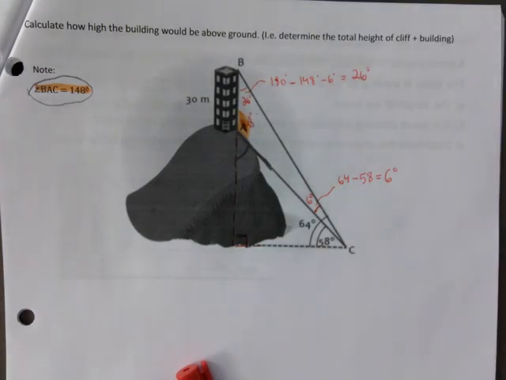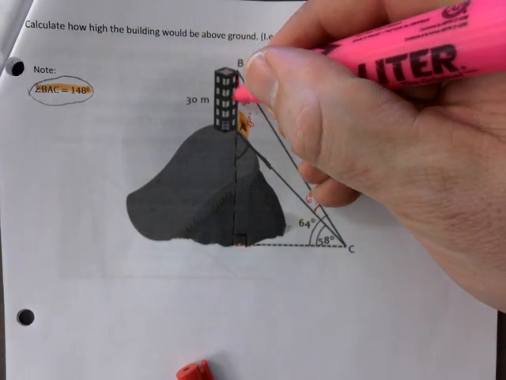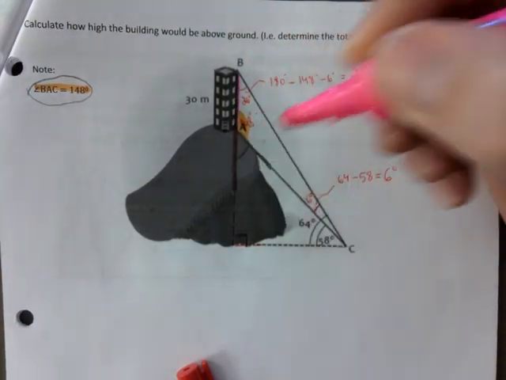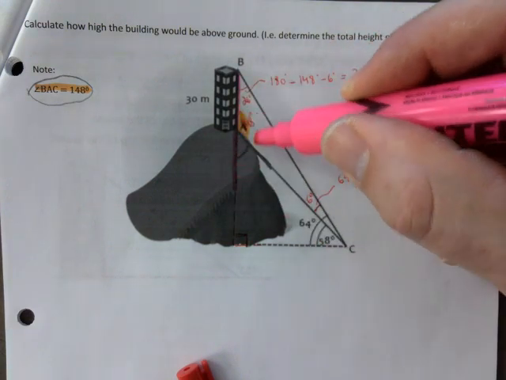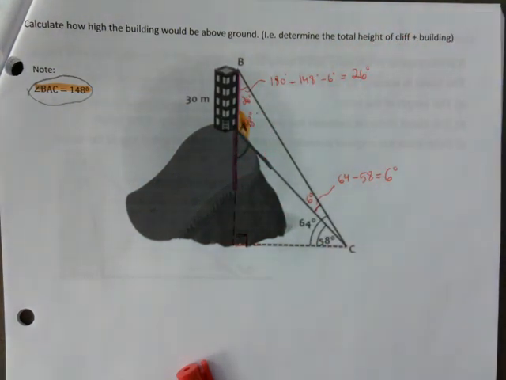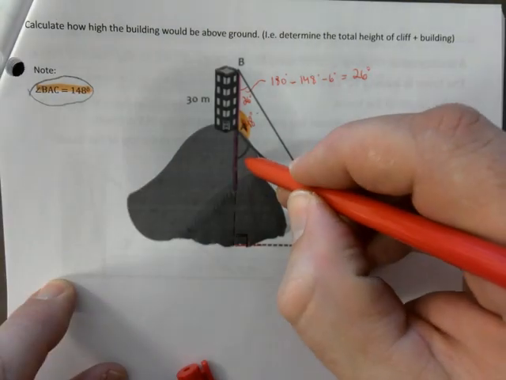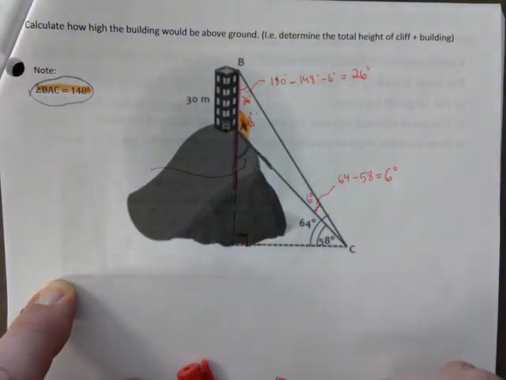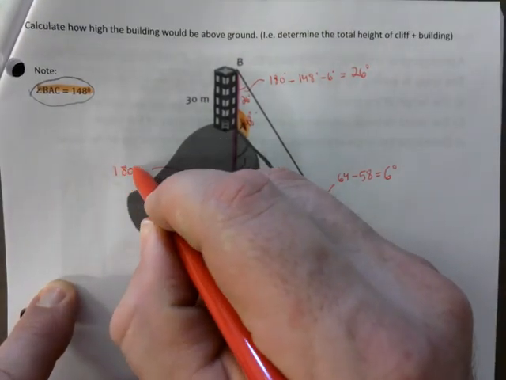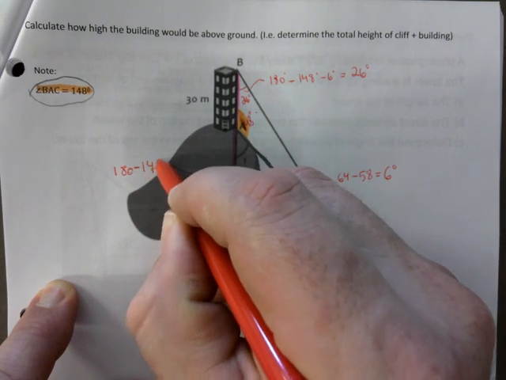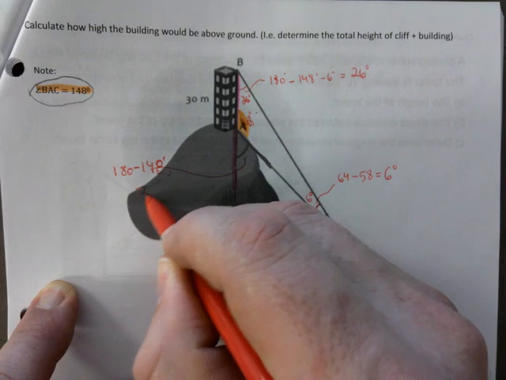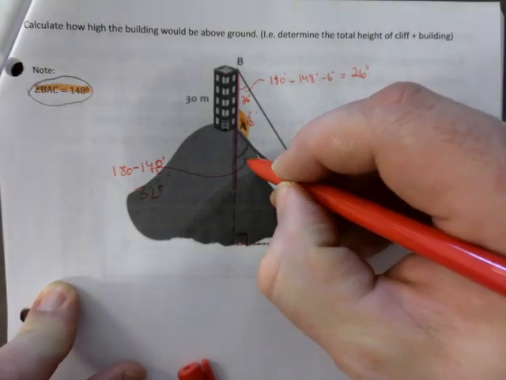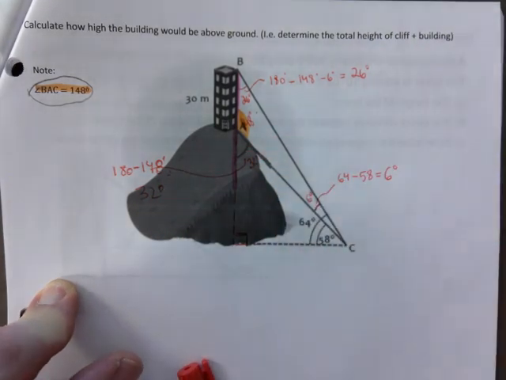What is this one here? I need a different color highlighter. You see this straight line? There's a 180 there along that straight line going down. So I can find that as well. I'm going to go arrow out. I'm going to say 180 minus 148, and that is 32. So now I know that this is 32.